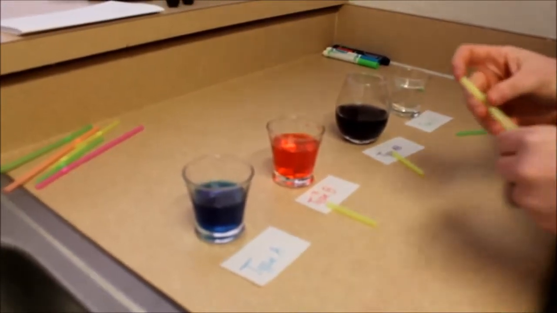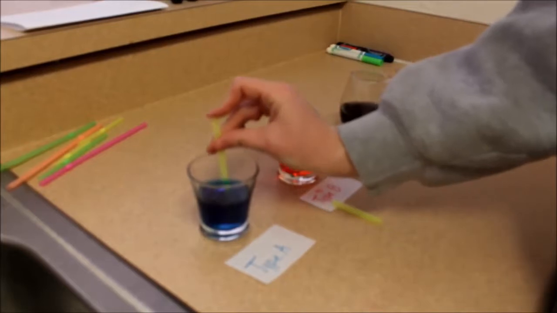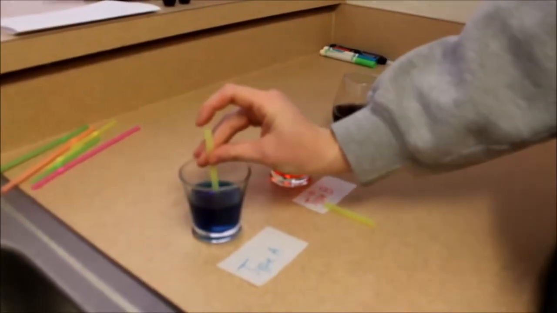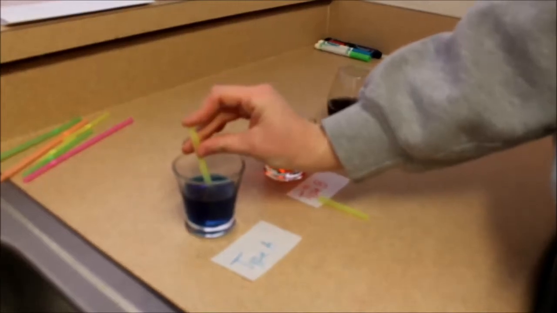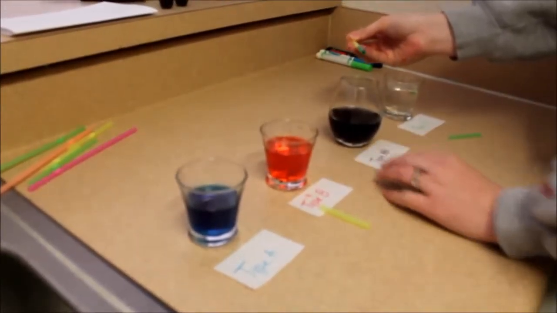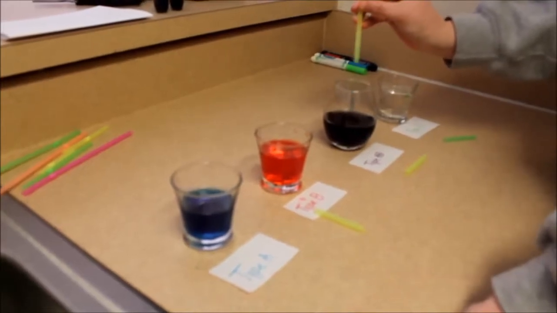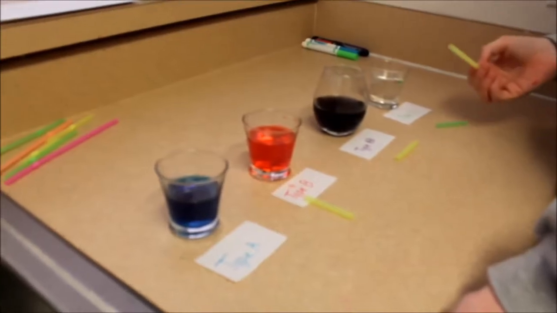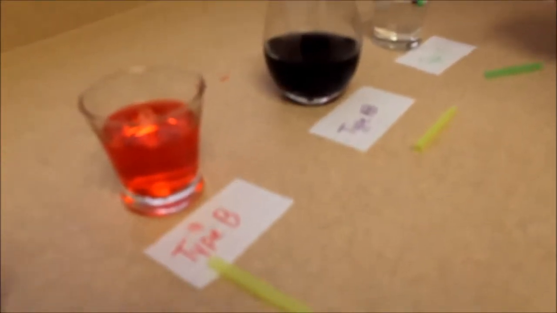However, we can take this type A blood and give it back to itself, so A can donate back to A. Also, A blood can donate to AB blood because it's got A already in it, and when we put that A back in it, it doesn't change the color or composition of that blood.